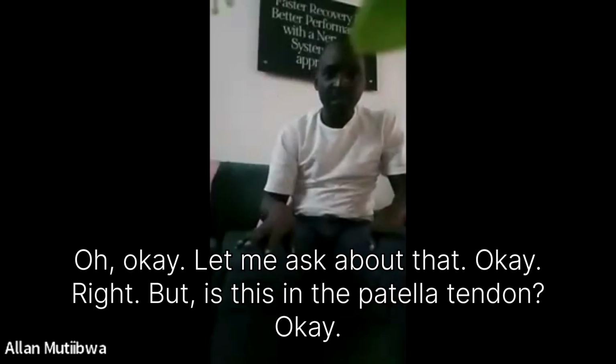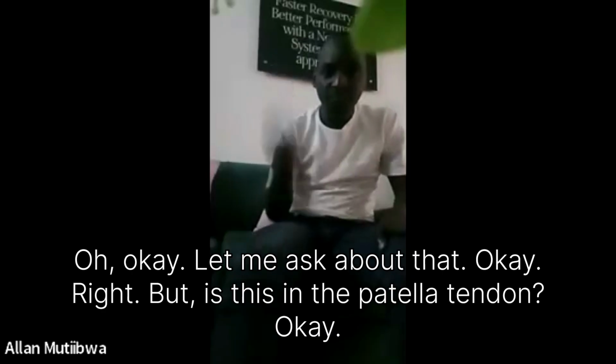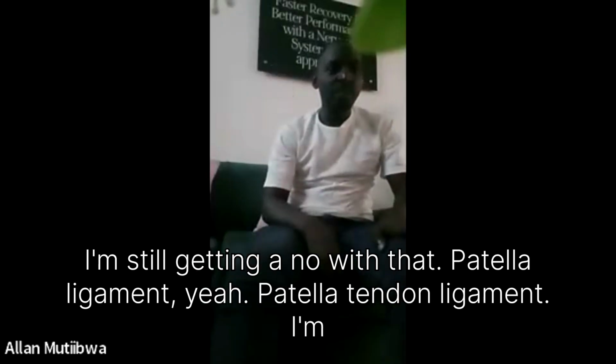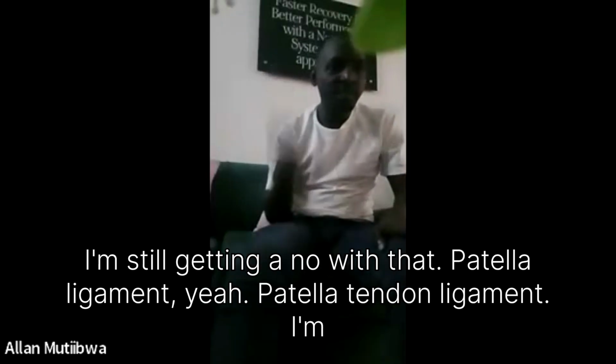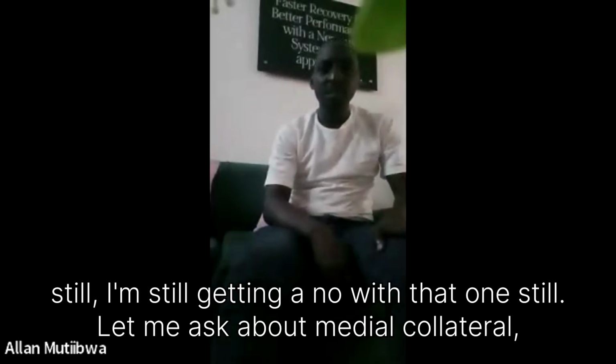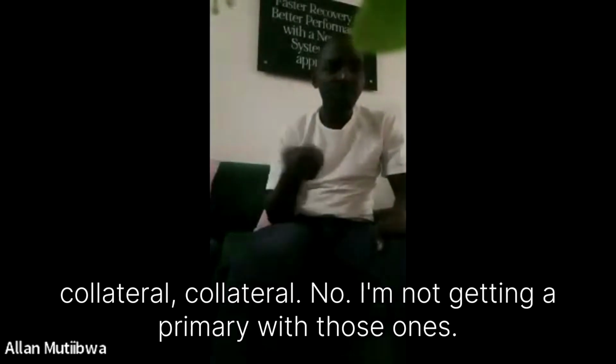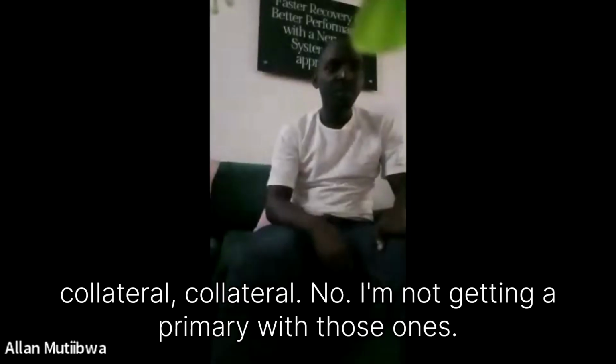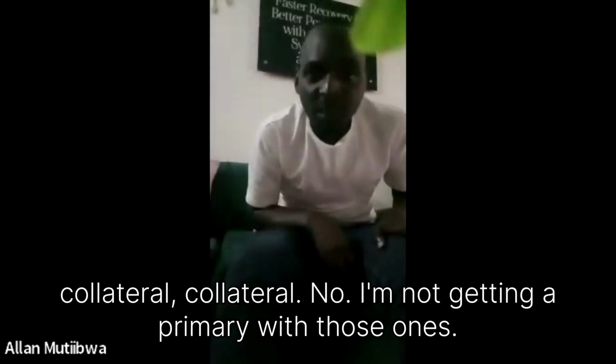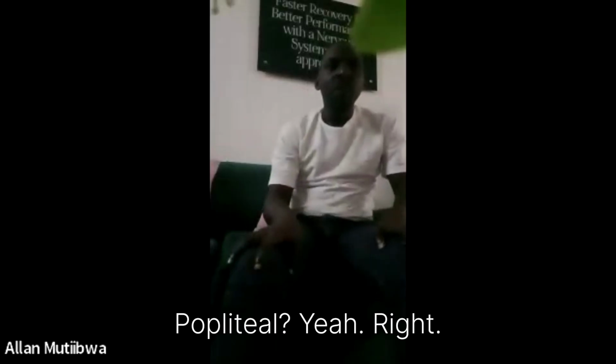Is this in the patella tendon? I'm still getting a no with that patella tendon ligament. Let me ask about the medial collateral. No, I'm not getting a primary with those ones.